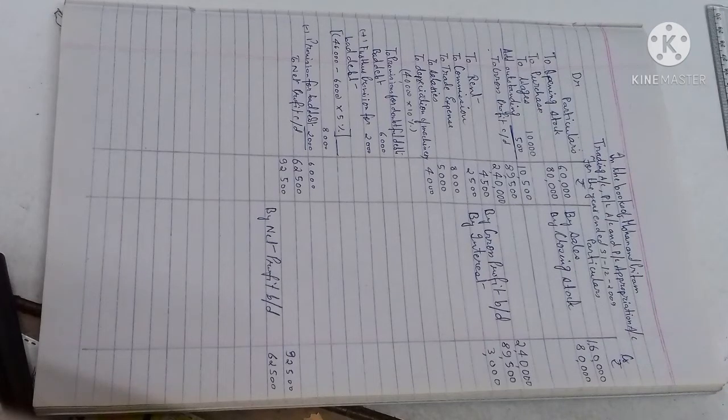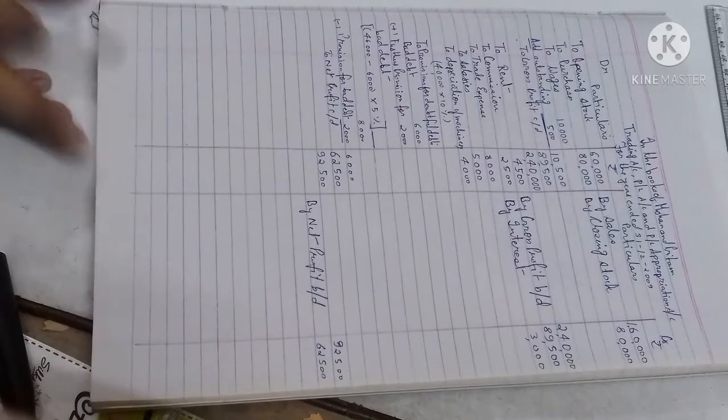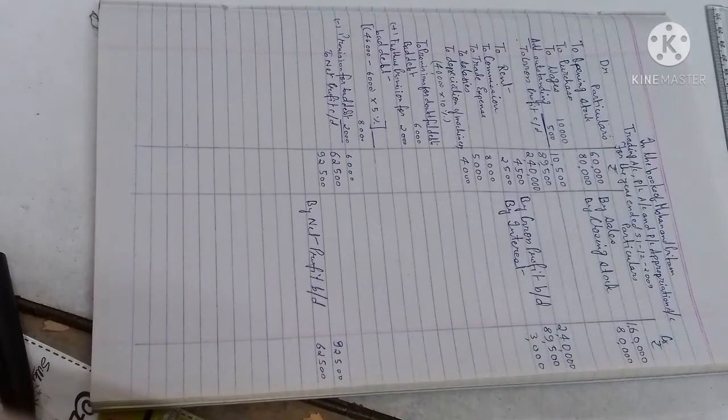Now to the final part, the profit and loss account is also completed. Now we will be moving on to the last part of this statement. Then we will do the balance sheet. We will do the profit and loss appropriation account. What we actually get by doing the profit and loss appropriation account is how much amount the partners will be getting. The amount is very important. How much amount of profit each partner will claim.